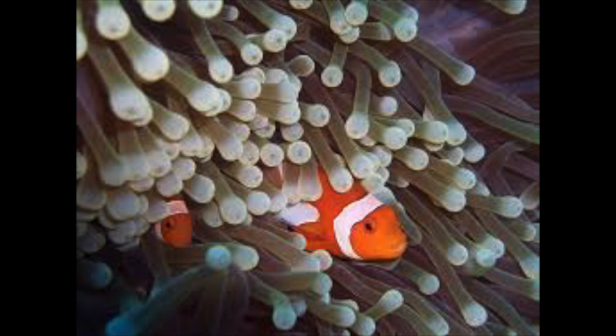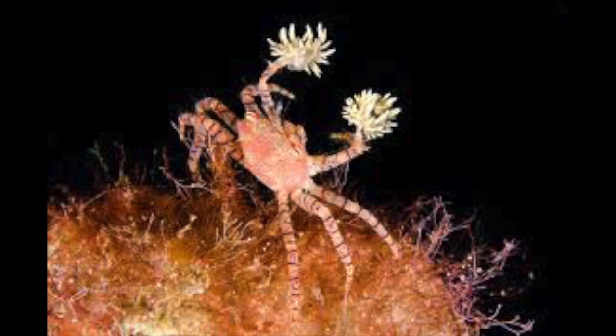This is an example of commensalism. The clownfish is getting benefit by hiding from its predators, but the anemone is neither getting helped or harmed. Here's an example of parasitism. The isopod is staying in there getting its food and it's killing the fish. Here is an example of mutualism. The boxer crab kills its enemies with its tentacles and eats it, and then with the leftovers, the anemone gets to eat it.